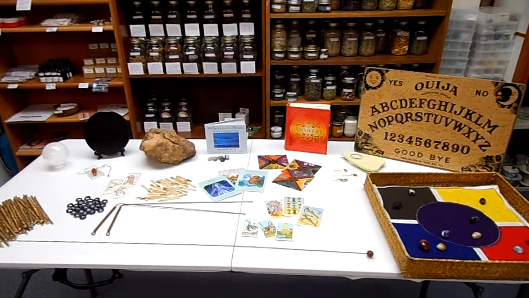We're going to talk about some different types of divination today. I have several types laid out on my table. This is part of the tapping into your intuition through divination class. So with these pieces that are on the table, we're going to do a quick introduction, and then there will be videos to follow for some of these to be used more in depth.